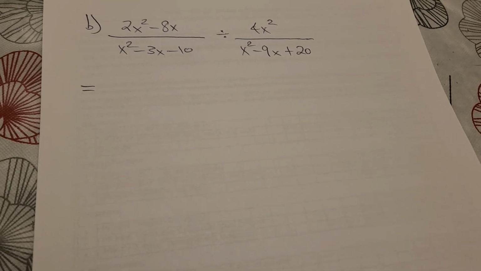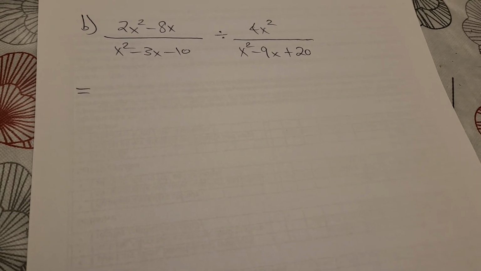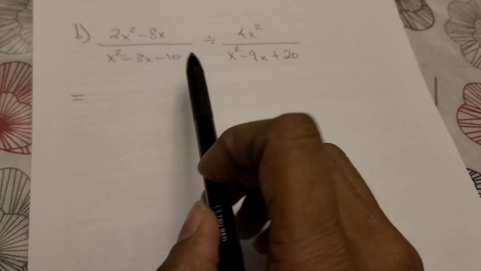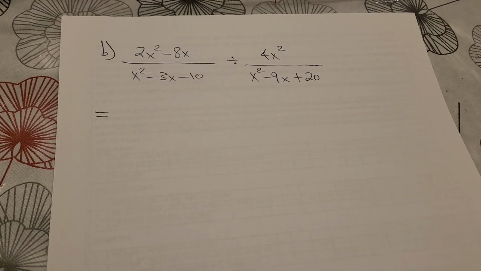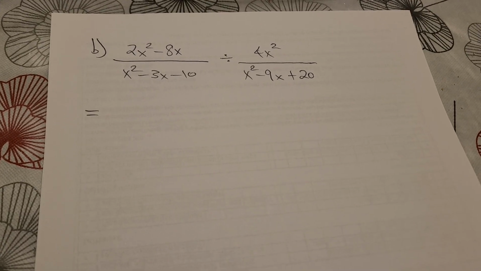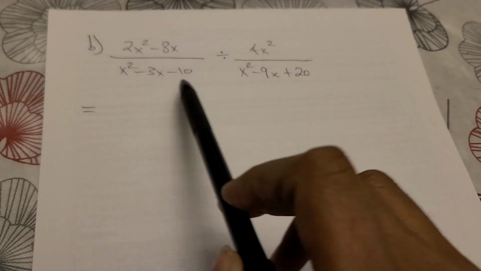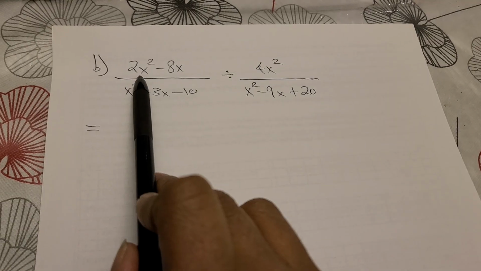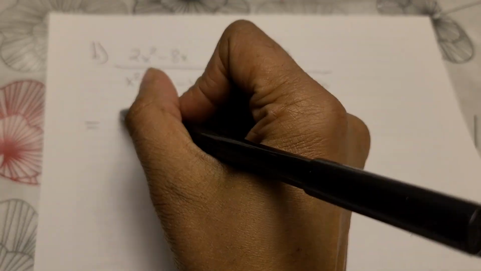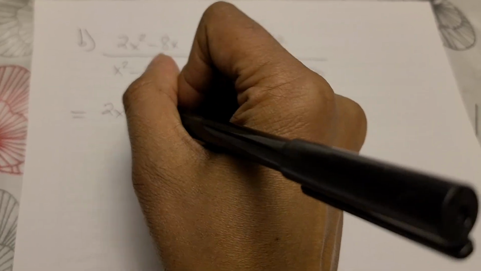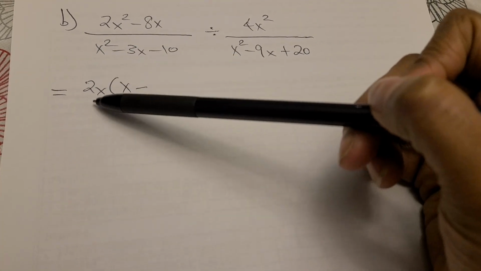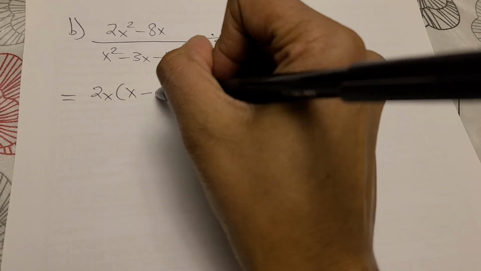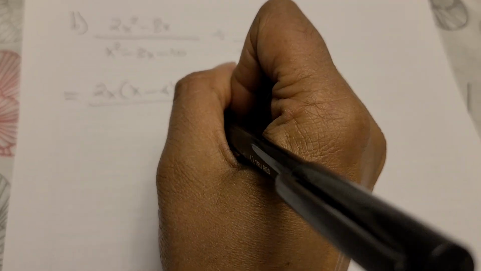Okay, so here we are. Here's part B of the question, or example 1. You notice this entire whole fraction is divided by this whole fraction right here. So again, what we're going to do is first factor each of the numerators and the denominators here. So this is 2x squared minus 8x. So I'm going to take out 2x, and I'm left with x minus, because this is negative 8x divided by 2x, which is -4. Okay, and I'm going to close the bracket.